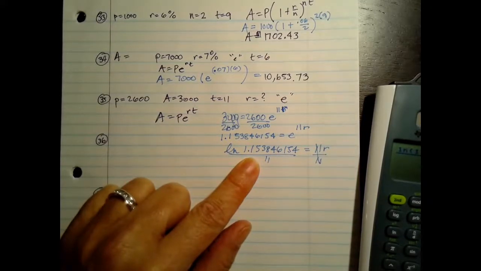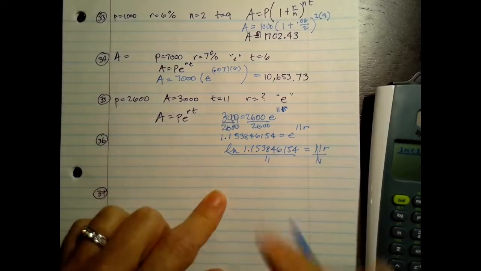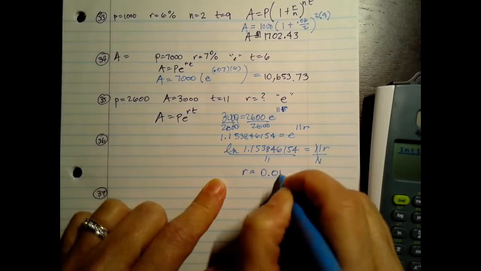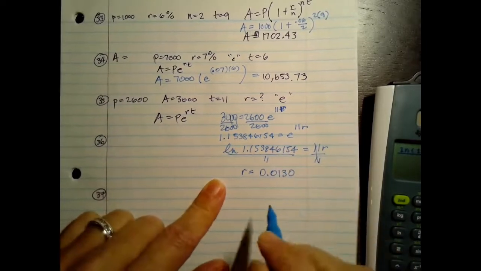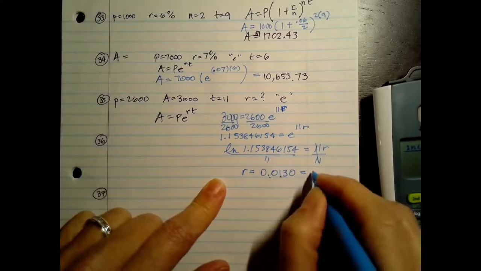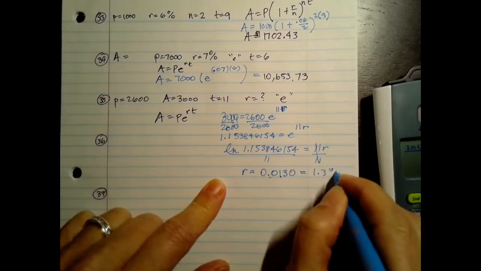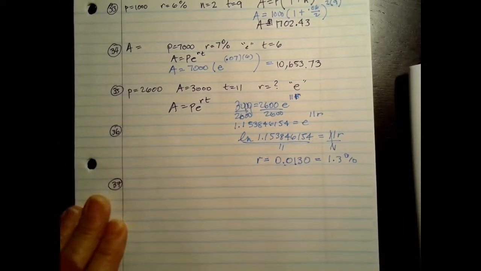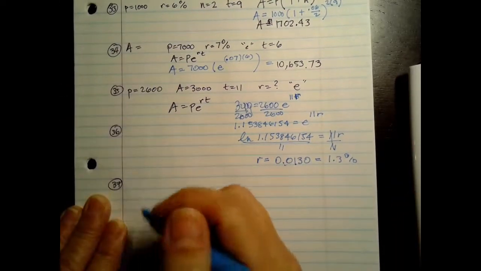1.153846154 divided by 11. And so I get R is equal to 0.0130. And I'm going to change that to a percent because rates are percent. So move your decimal point 2 places. So 1.3%. That's number 36. Okay, number 37.